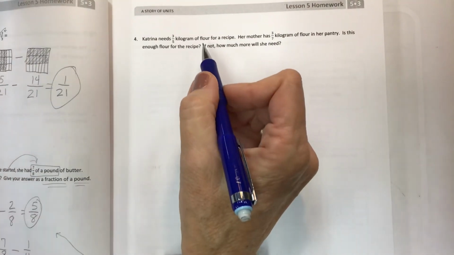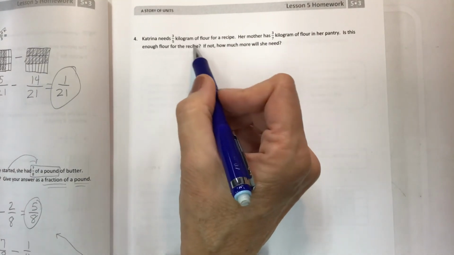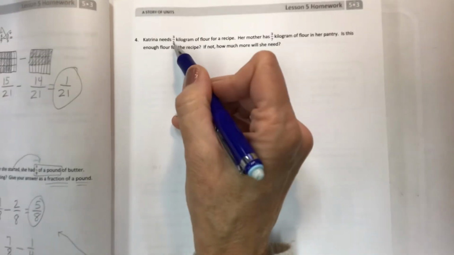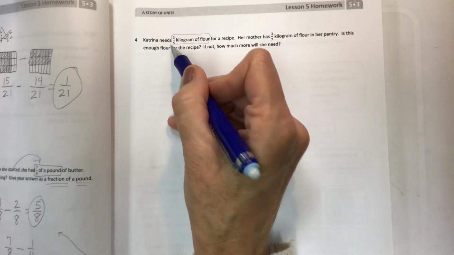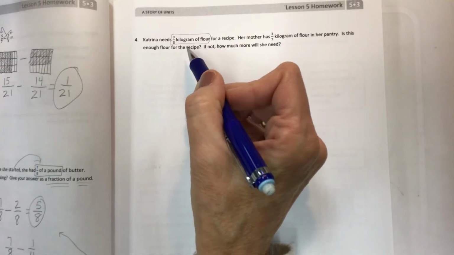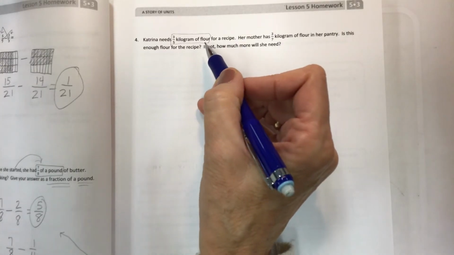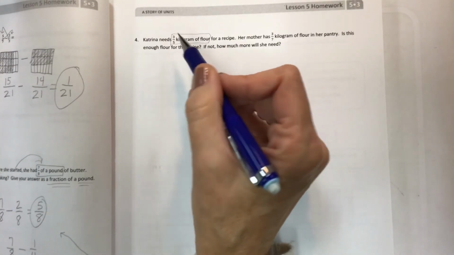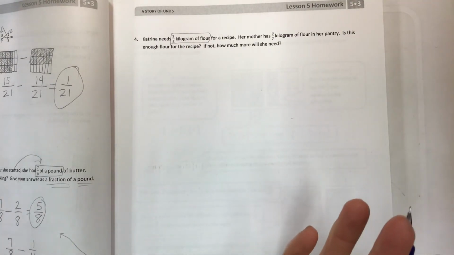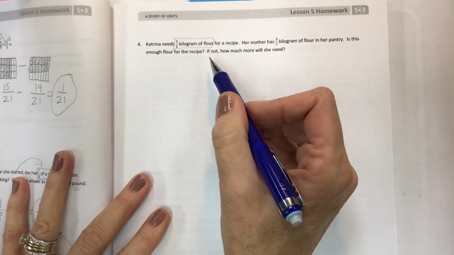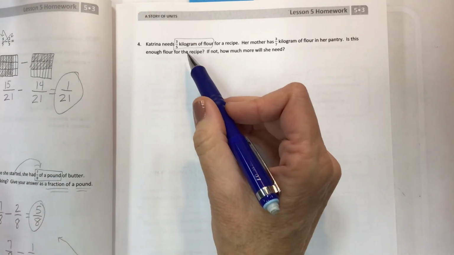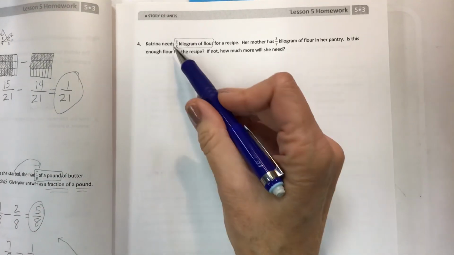Katrina needs 3/5 kilogram of flour for a recipe. You know, I have to say, fractions and baking go together hand in hand. If you want to learn how to cook, you have to understand fractions. You're going to be multiplying and dividing recipes all the time, so let's really pay attention here.